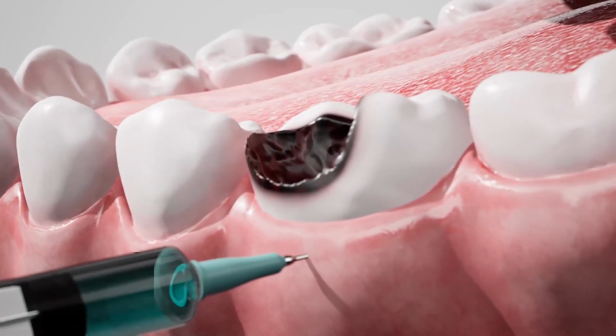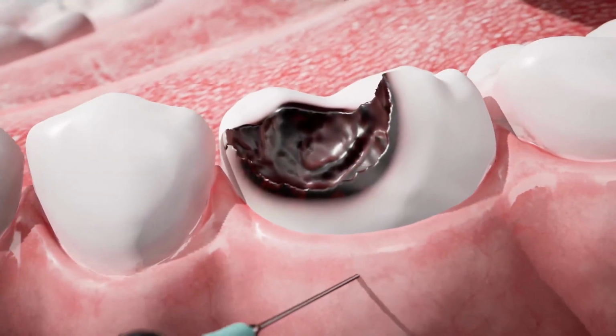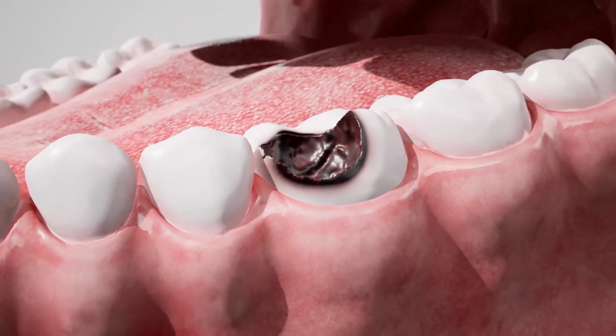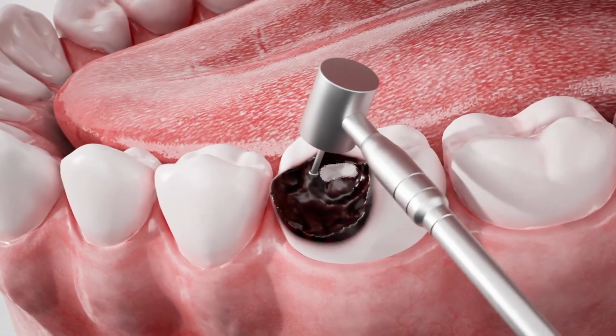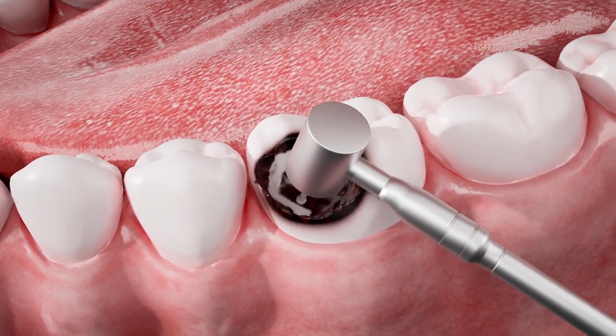One of the most important things patients should understand is that cavities do not heal on their own once enamel is destroyed. Tooth decay treatment becomes more complex and expensive the longer it is ignored. That is why preventive dental care is so important.